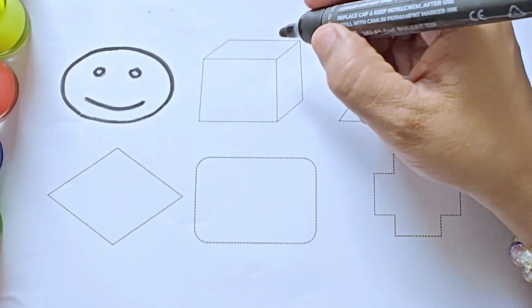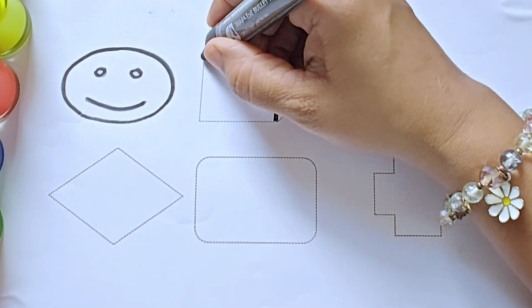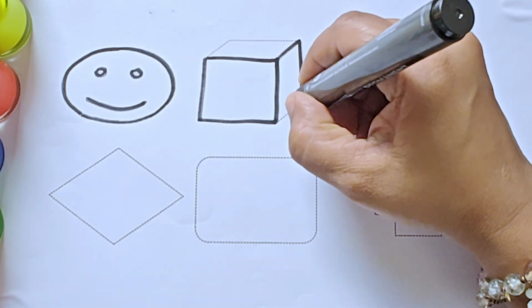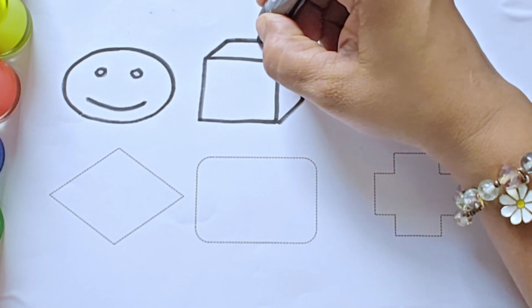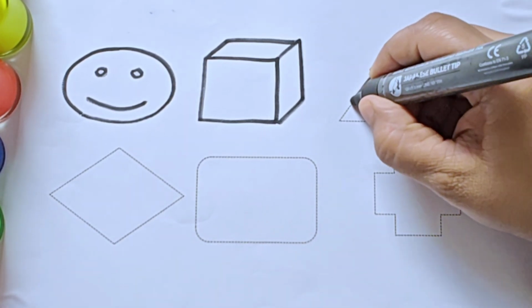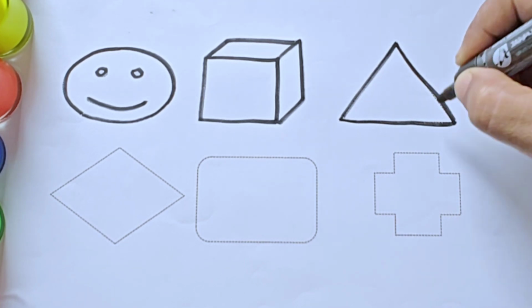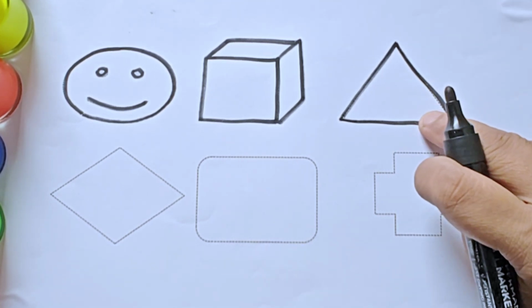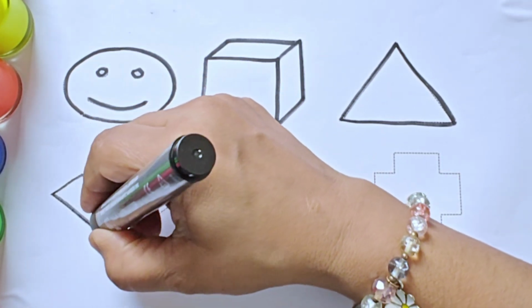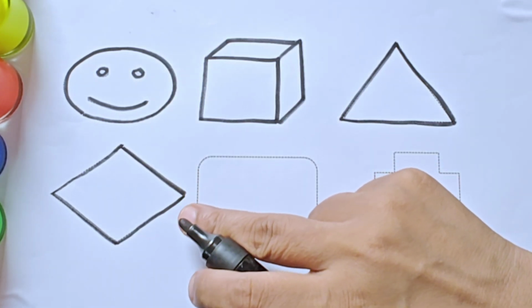It is smiley, smiley emoji. It is cube. Cube is a 3D shape. Triangle. It is a 2D shape. Rhombus or diamond. It is a 2D shape.